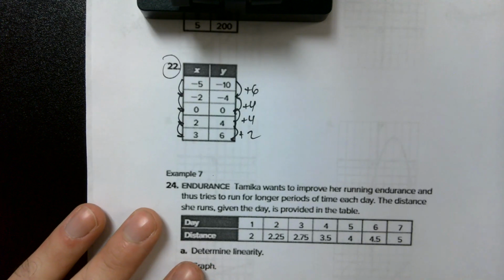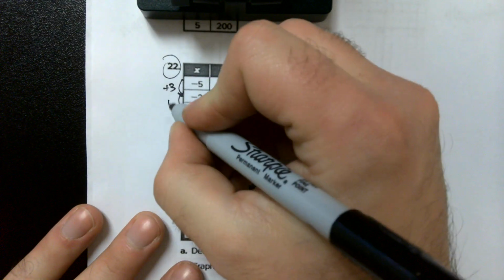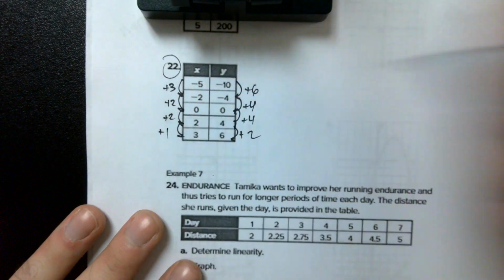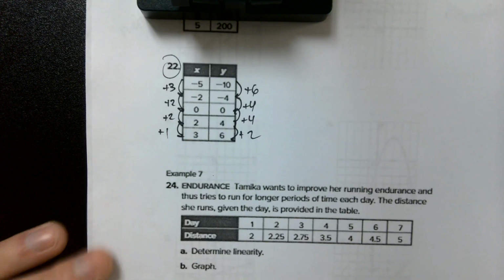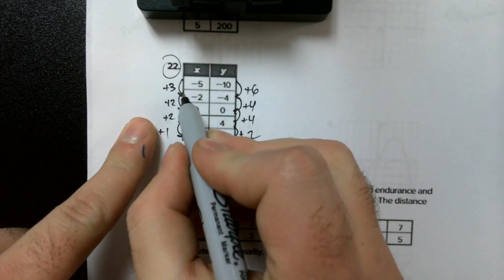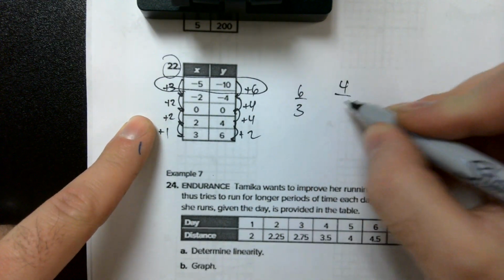How would I get from negative 5 to negative 2? How would I get from negative 2 to 0? How would I get from 0 to 2? How would I get from 2 to 3? Plus 1. So again, I look at this and go, oh, all my changes are different. This must be non-linear.